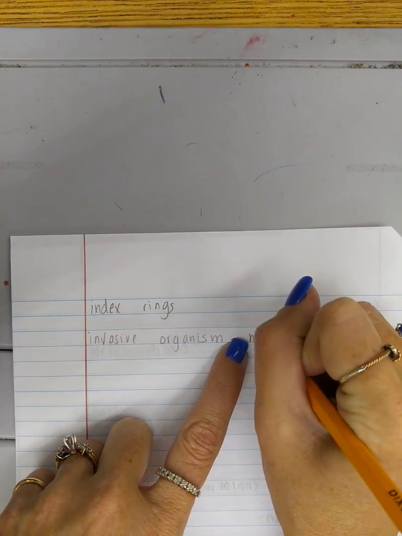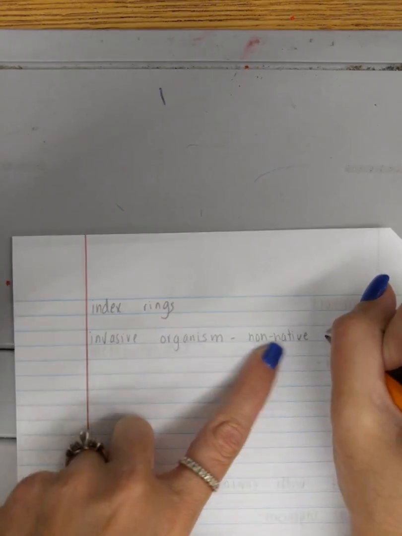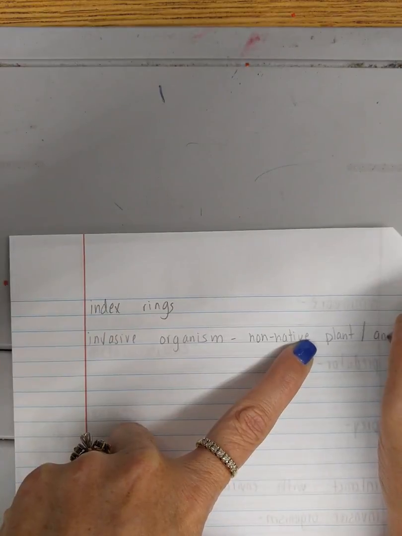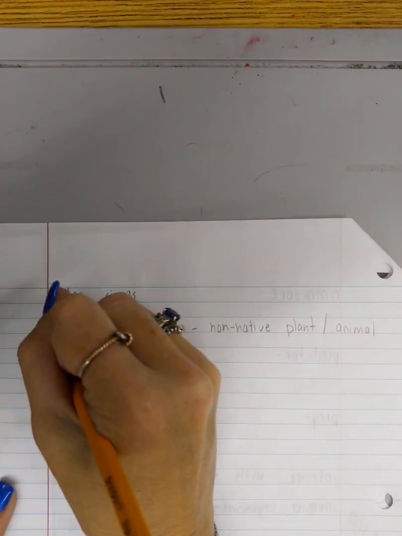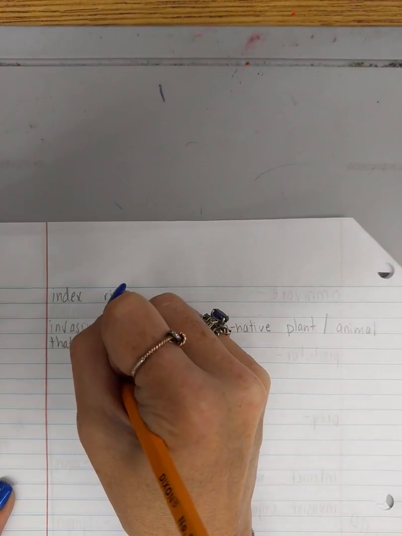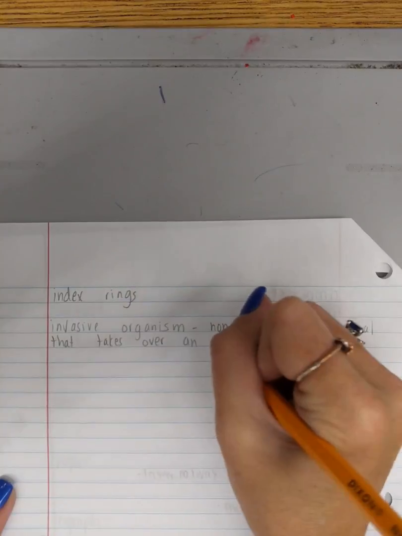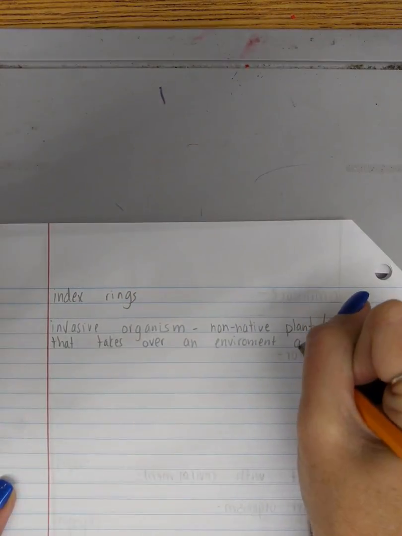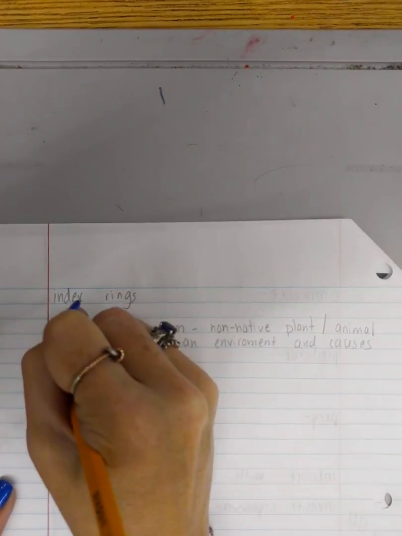It is a non-native, that means it comes from a different land, plant/animal, because it can be both, that takes over an environment and causes negative change.